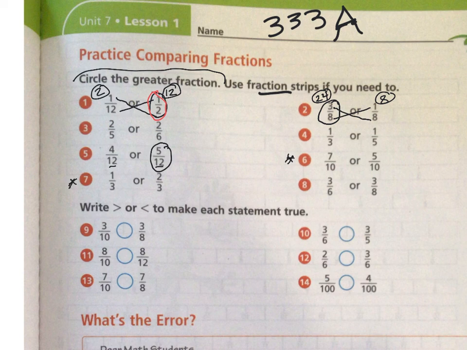Then when you get down to this section, it's kind of the same thing, but we're going to be using greater than or less than signs to make the statement true, okay? Let's do some of those together. So I have 3/10 and I have 3/8. The bottom numbers are different, so I'm going to cross multiply. I'm going to say 10 times 3 is 30.